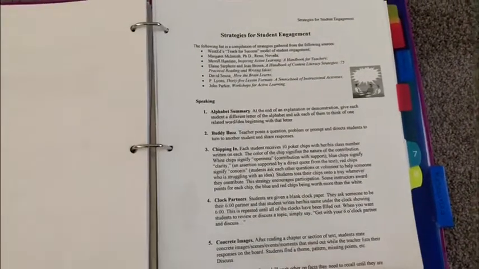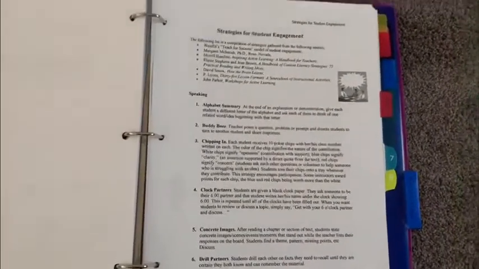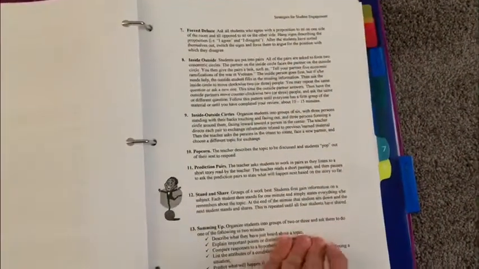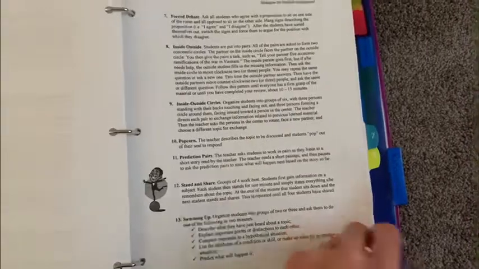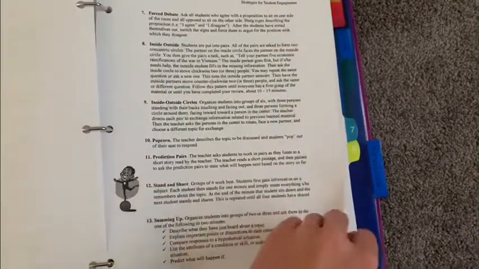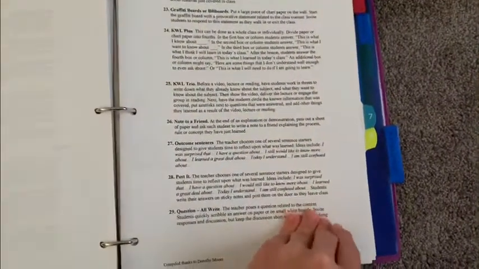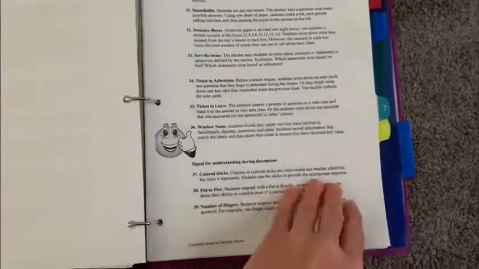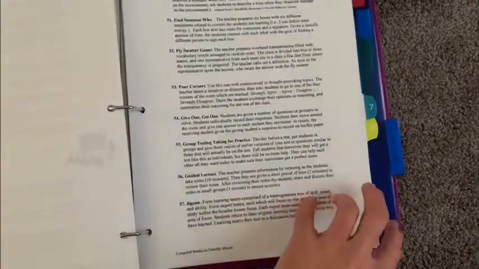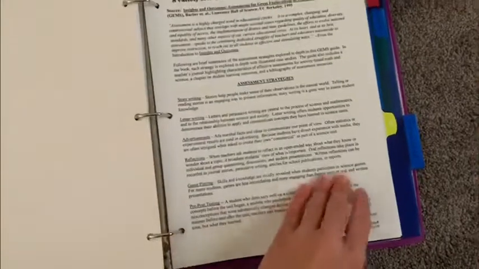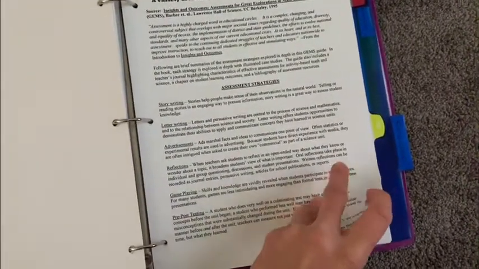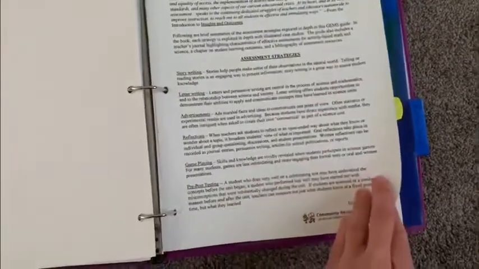This was the strategies for student engagement, which you had in one of the modules, which I really liked, so I printed it and put it in here. It's helpful to go back really quick and think of something so you're not doing the same thing over and over again. Then in Unit 7, these were the assessment strategies that you put in there that I also really liked, so I put them in here.